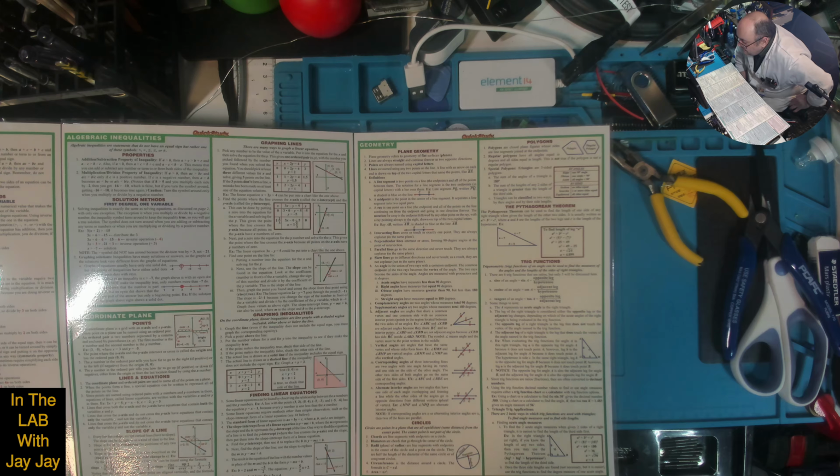The Pythagorean theorem. The Pythagorean theorem can be used to find the length of one side of any right triangle when given the lengths of the other two sides. It is usually written as a squared plus b squared equals c squared, where a and b are the lengths of the two legs and c is the length of the hypotenuse. For example, we've got one here with a equals mystery, b equals 5, and c equals 7. To find the length of a, we solve for a and we get 4.899.